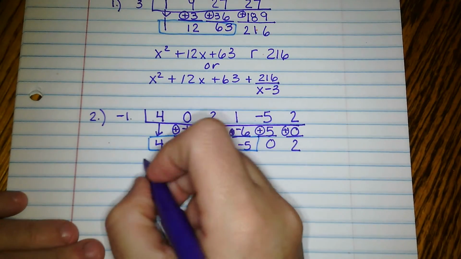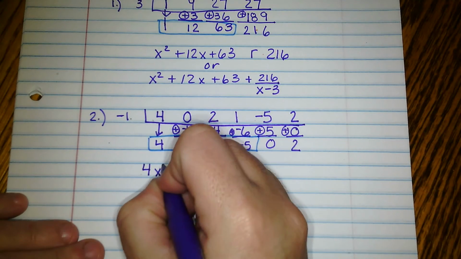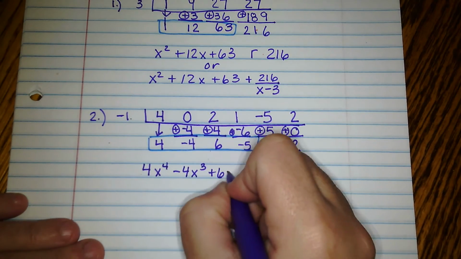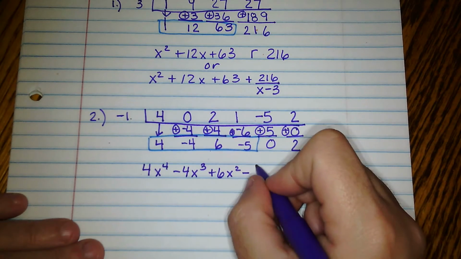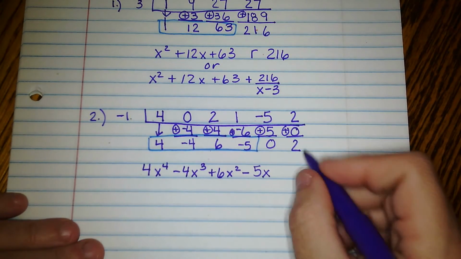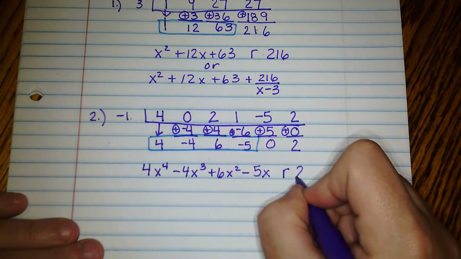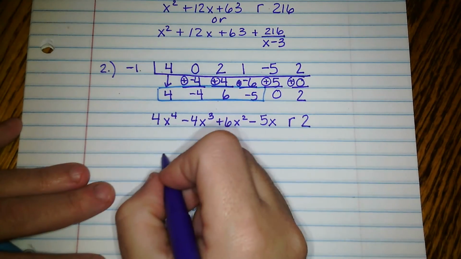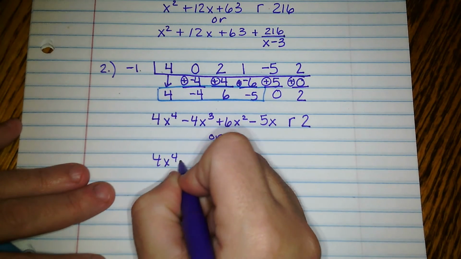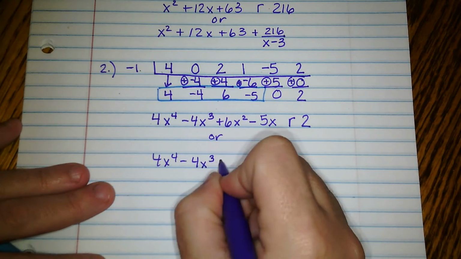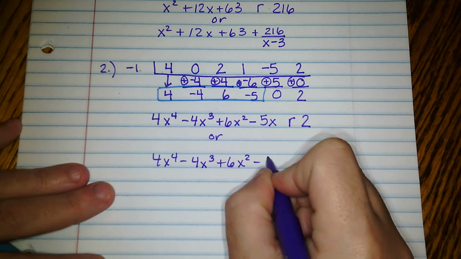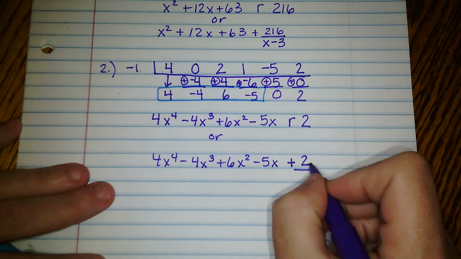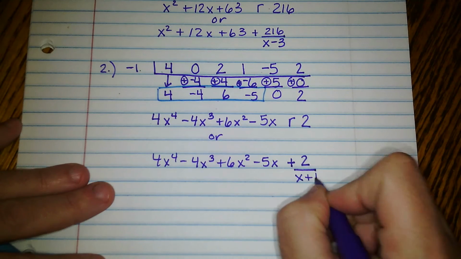So we're going to go down 1 value, so that's 4x to the fourth minus 4x to the third plus 6x squared minus 5x. And then remainder 2. Or you can write 4x to the fourth minus 4x to the third plus 6x squared minus 5x plus 2 over x plus 1.